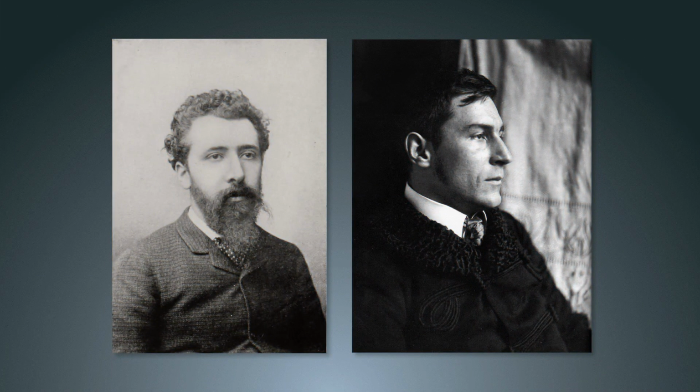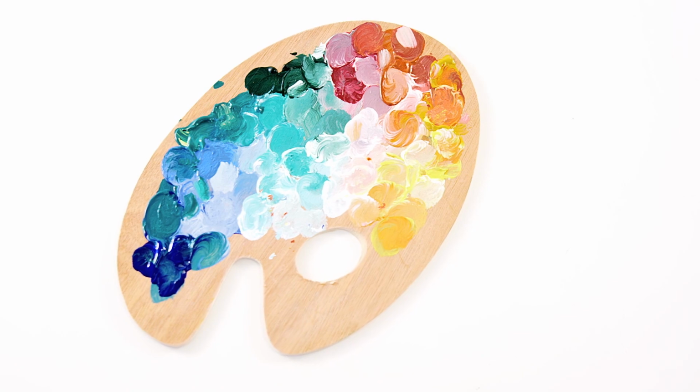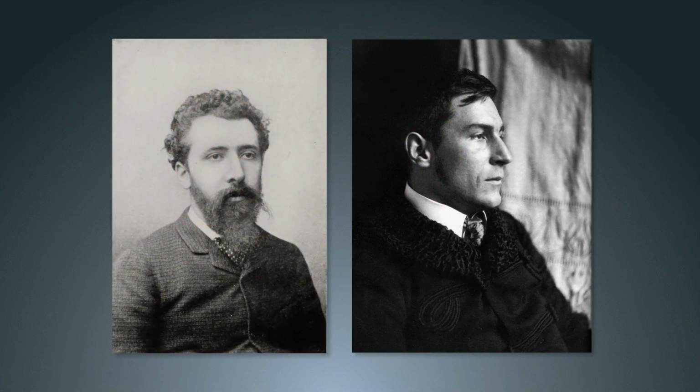Let's learn about our artists. These two fellows are named Georges Seurat and Franz Marc. Both were big on the use of color in their work in different ways. They don't look too colorful though, do they? I wonder why. Maybe they just wanted to look professional.